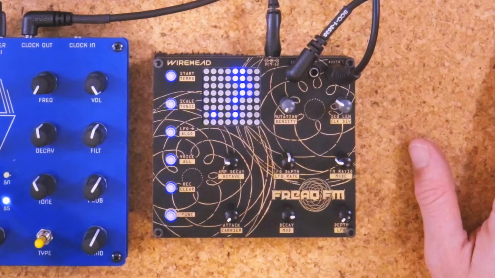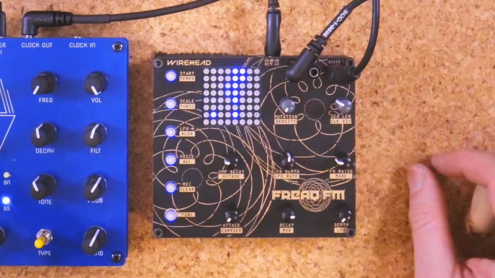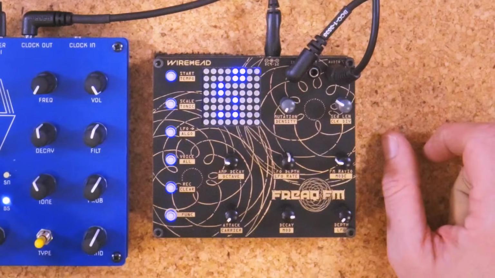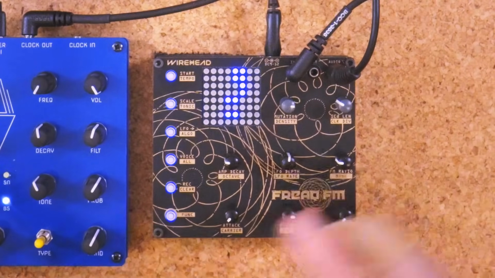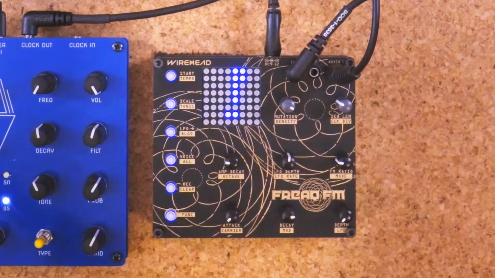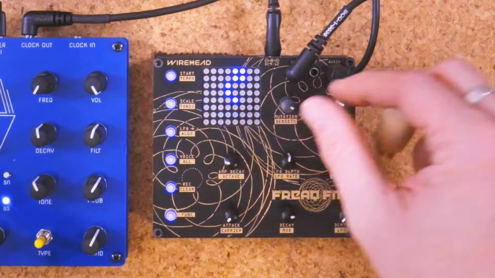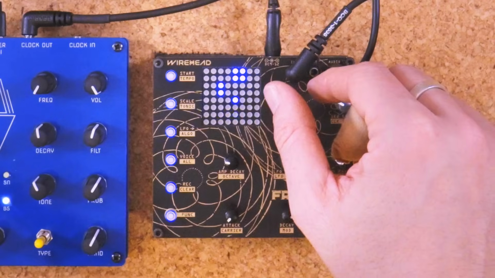Each are 2-operator FM voices, each have variable waveforms. You can have different sequencer lengths. You've got this mutation parameter, which is a bit like the randomness in here, but it's going to mutate the sequence, but it's destructive.